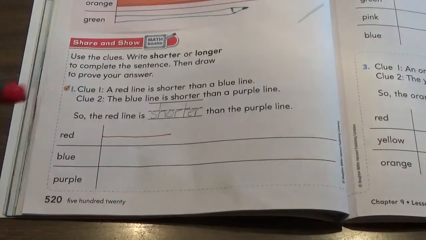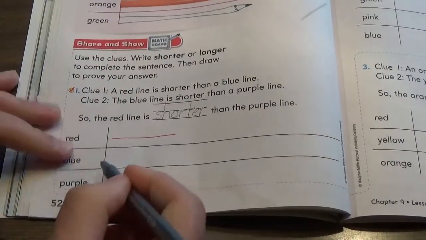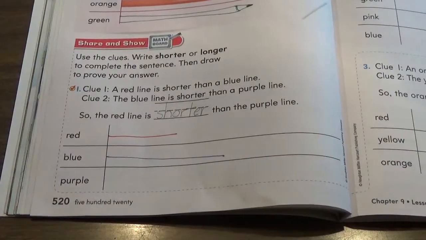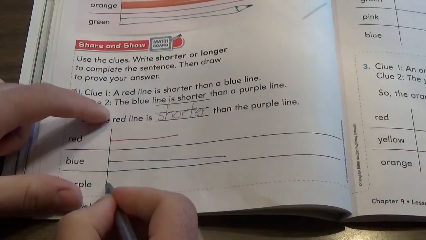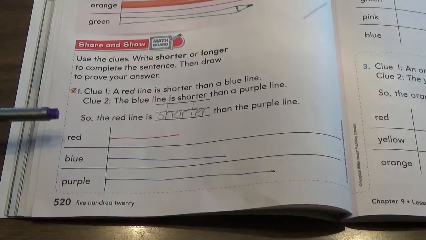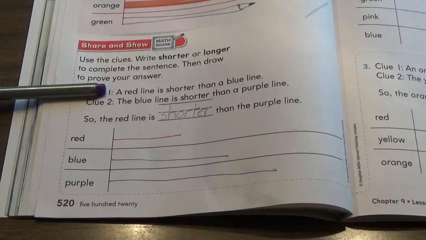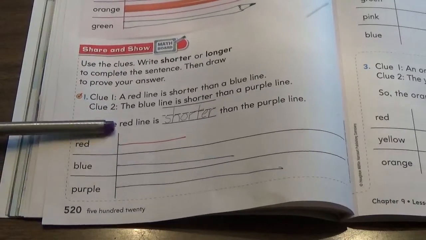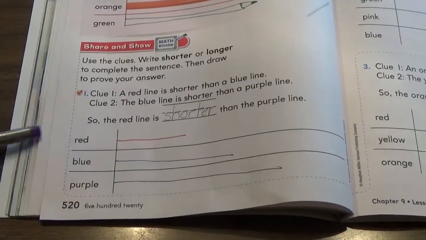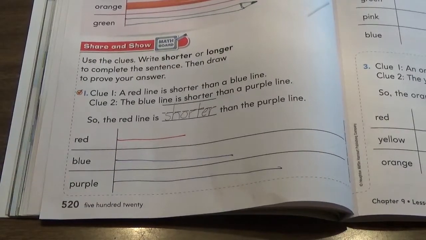Got red, blue, and purple. Okay, so let's check. The red line is shorter than the blue line. I agree. The blue line is shorter than the purple line. I also agree.